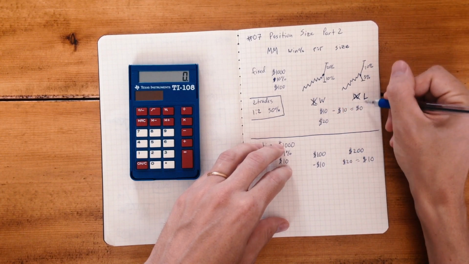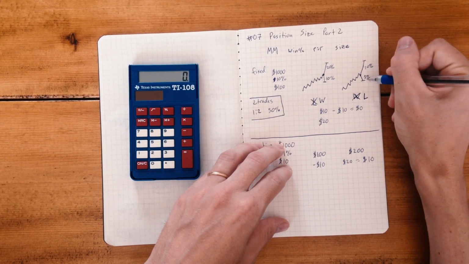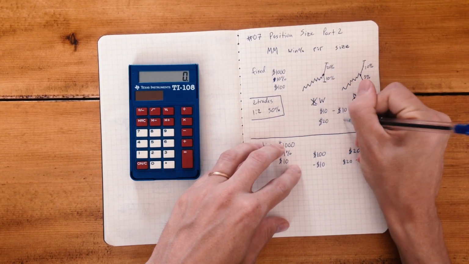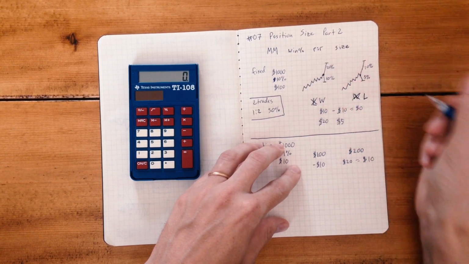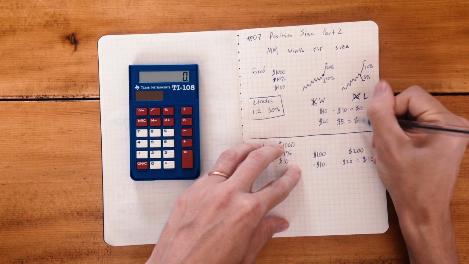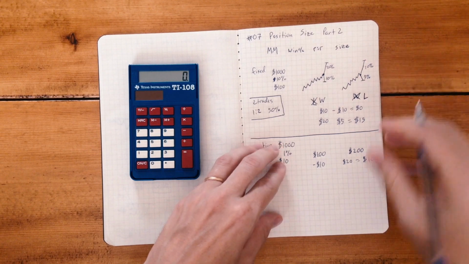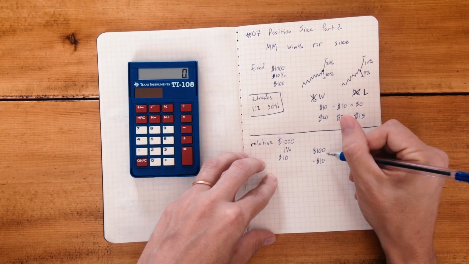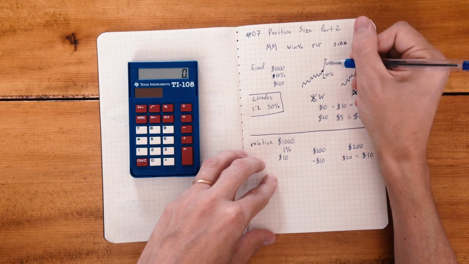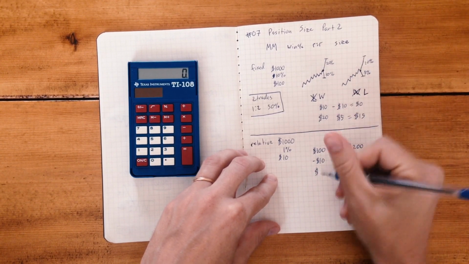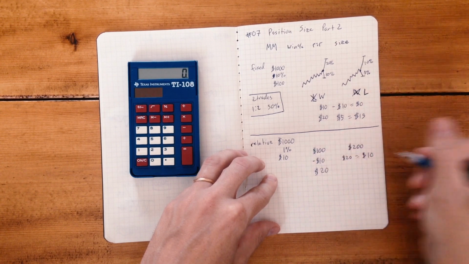Over here, you lost this trade, which means you lost 5% on your position, which is 5% of $100 is $5, right? So you won 20, lost 5. That comes out to $15. Let's do it over here now. $100 position, you won 20%. 20% of $100 is $20.